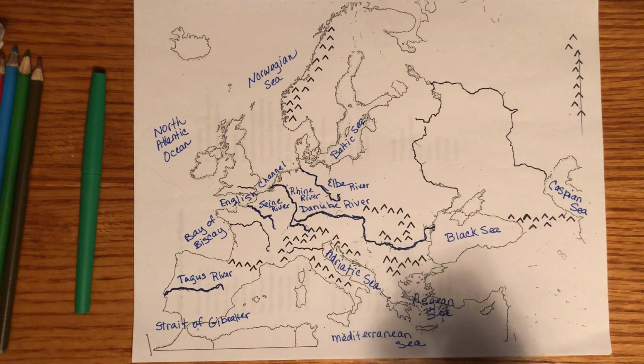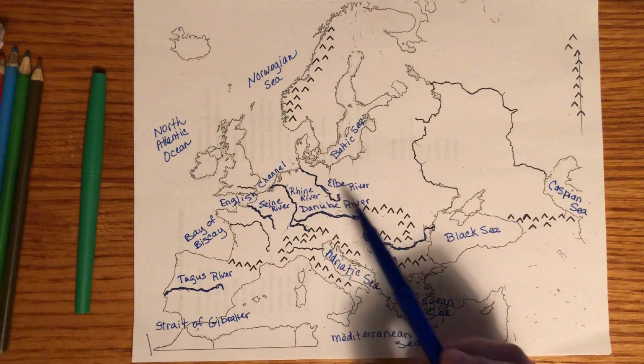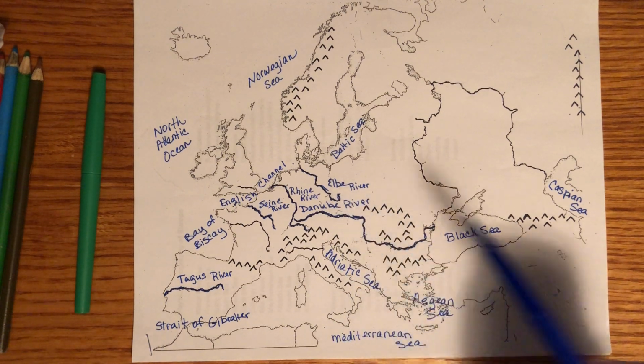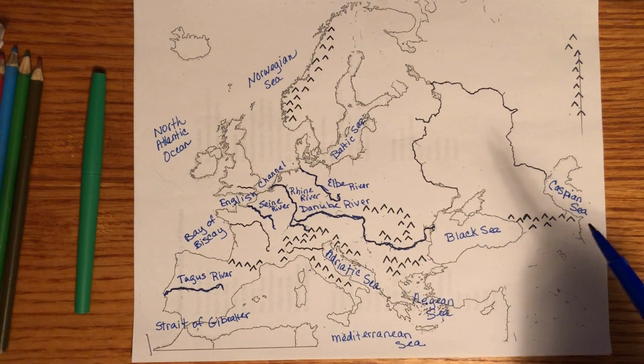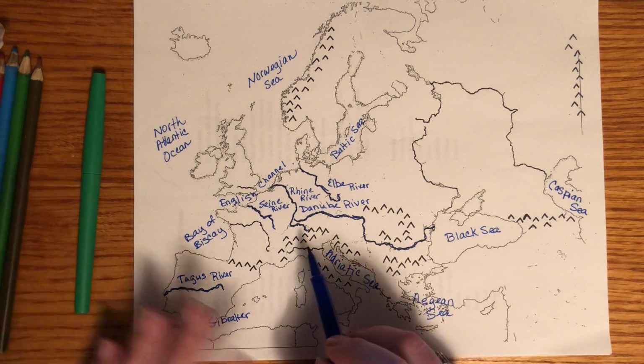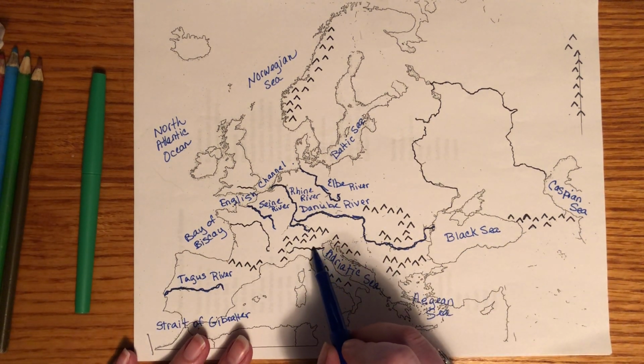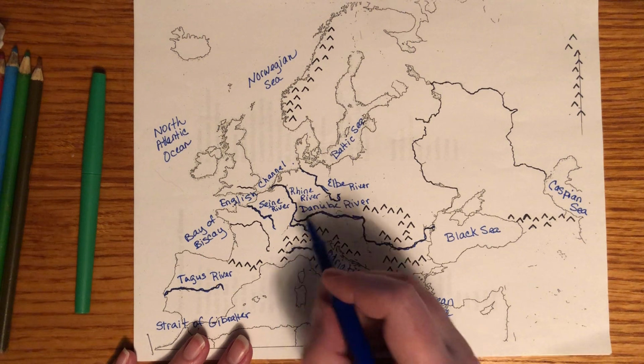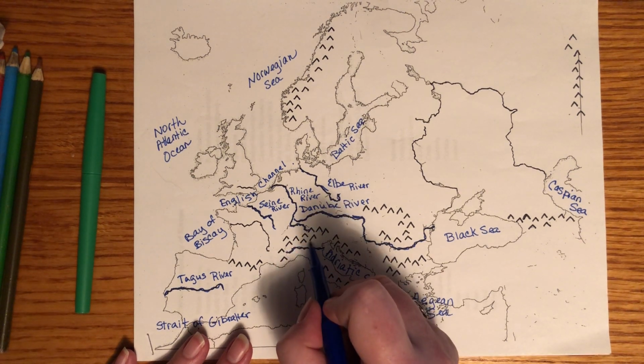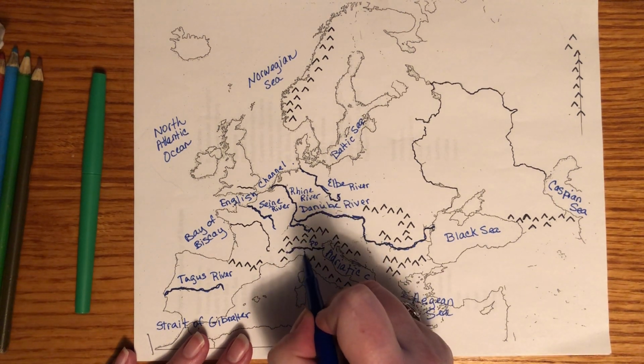Okay, so far so good. We have our rivers here in this inner part. We have another river down here in Italy. What's this little guy here called? Well, this is called the Po River. I'm going to put Po and underneath, river.